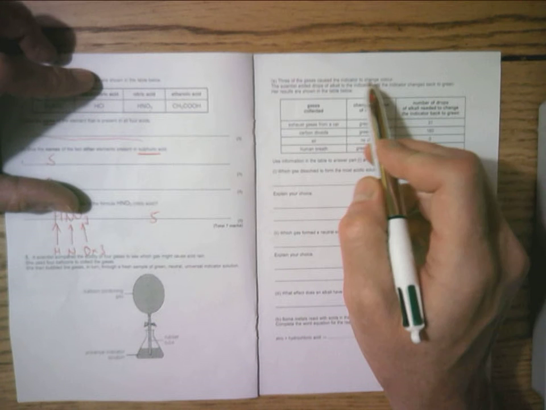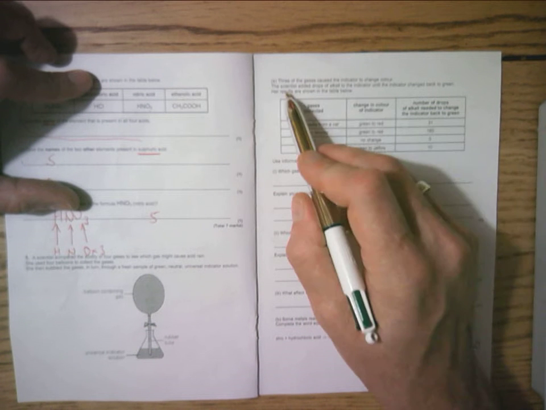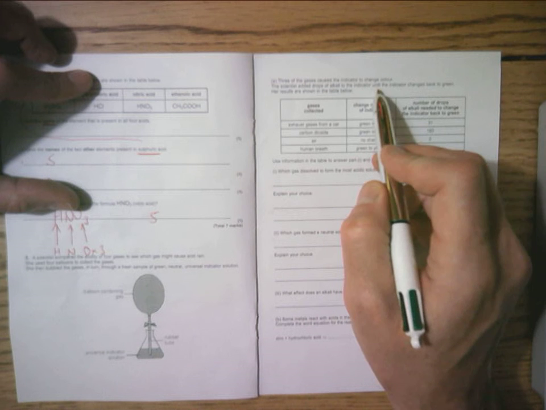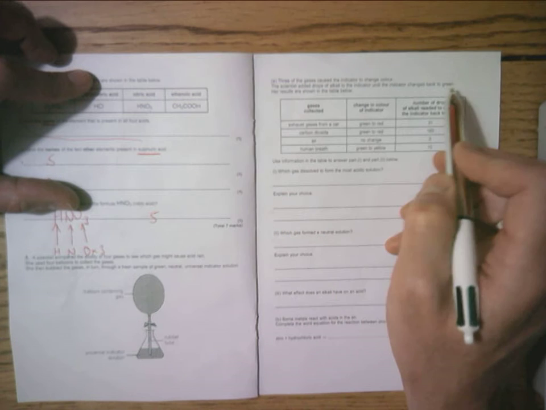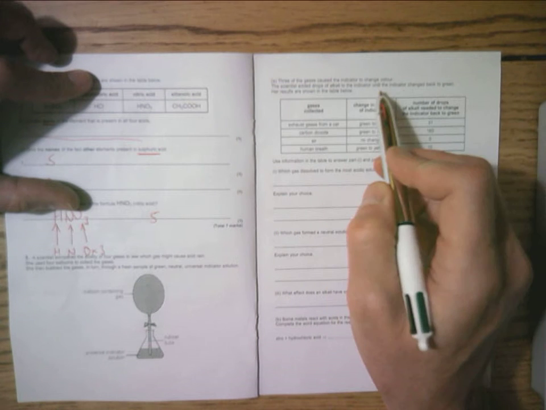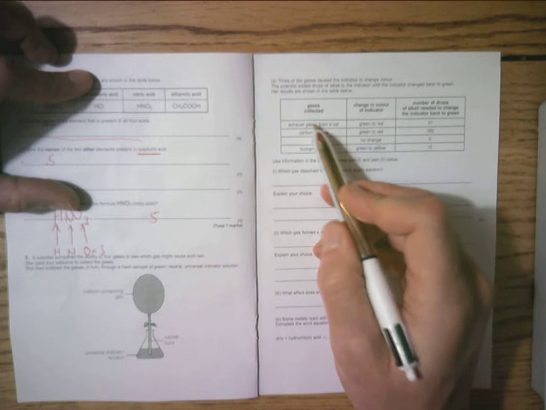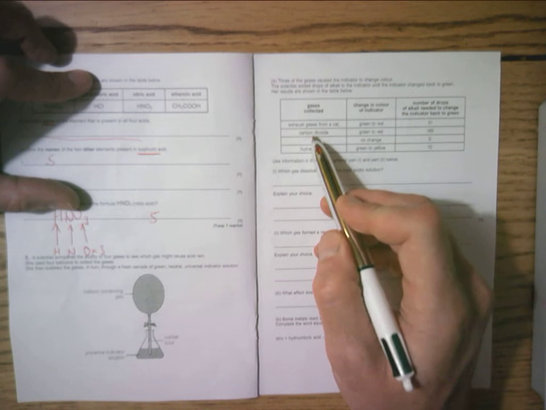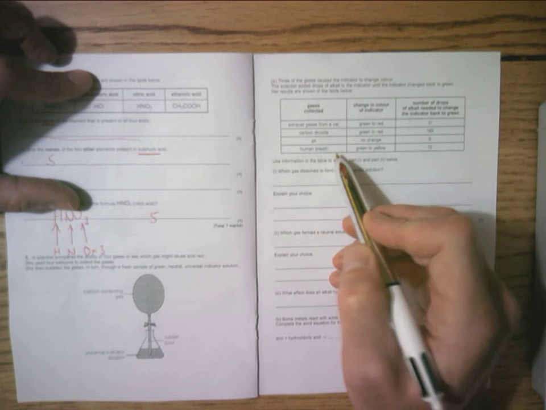3 of the gases caused the indicator to change colour. The scientist added drops of alkali to the indicator until the indicator changed back to green. Her results are shown in the table below. So here are the gases collected. She collected exhaust gases from a car, she collected carbon dioxide, she collected air, and she collected human breath.